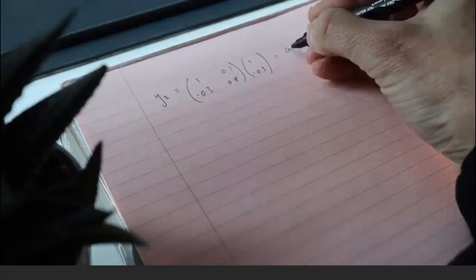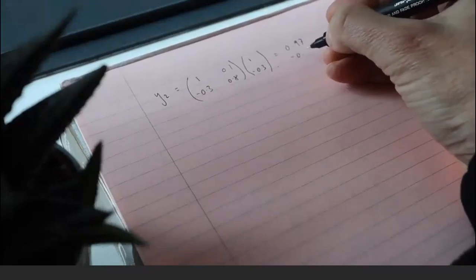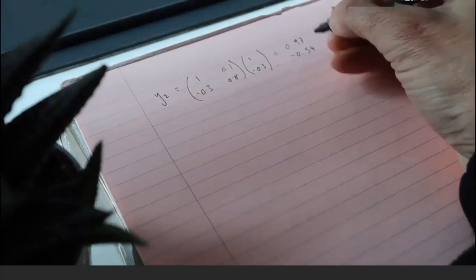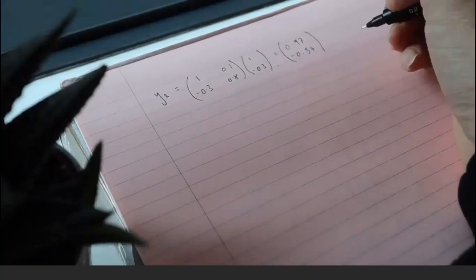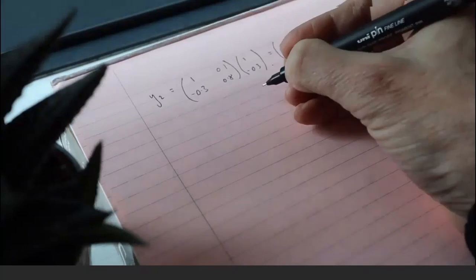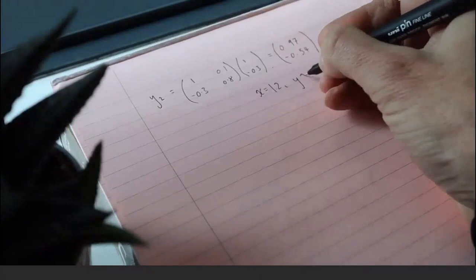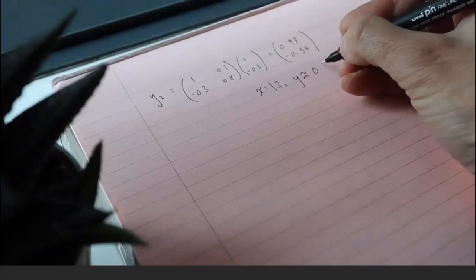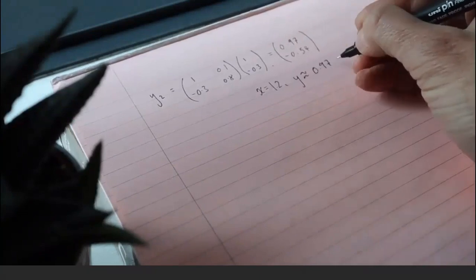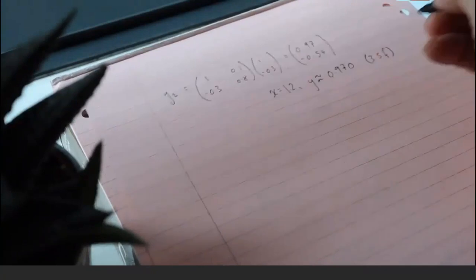That'll be 0.97, and that'll be minus 0.54. So when x is 1.2, y is approximately 0.9703 big.